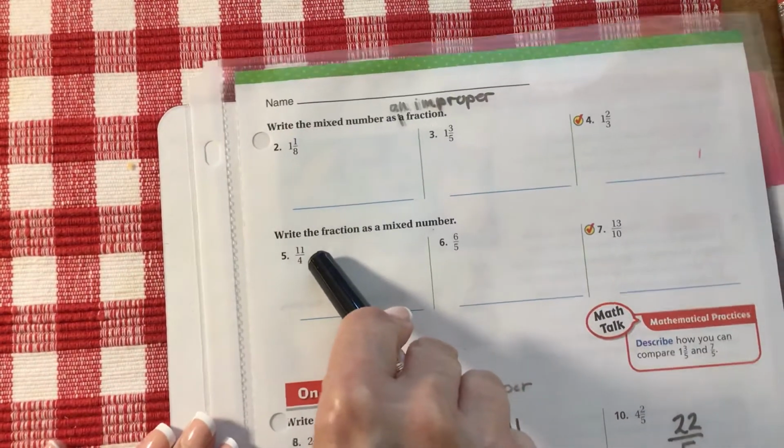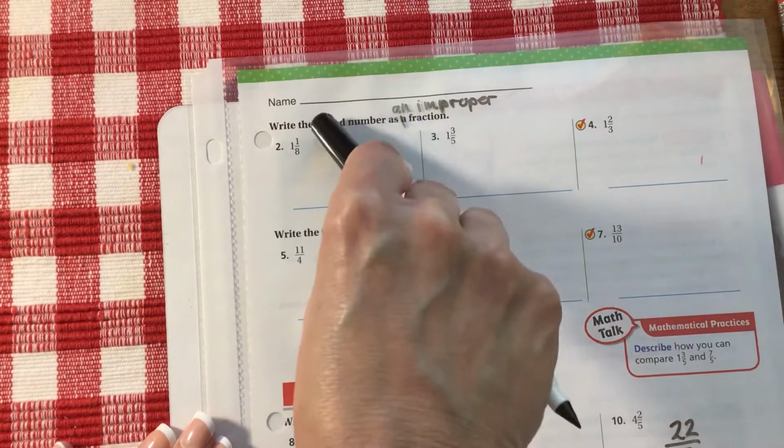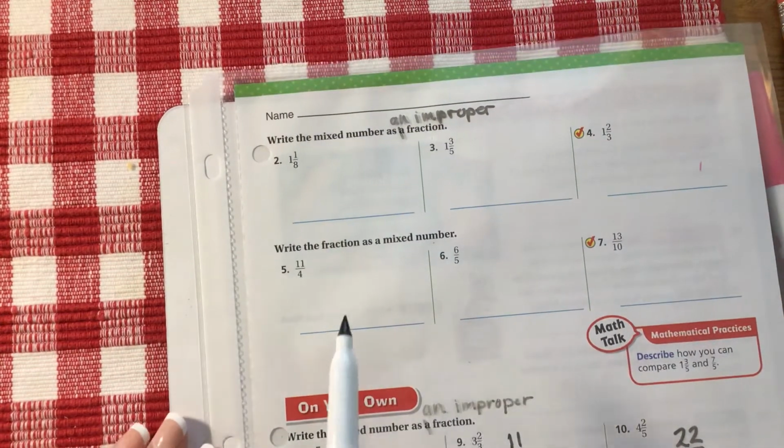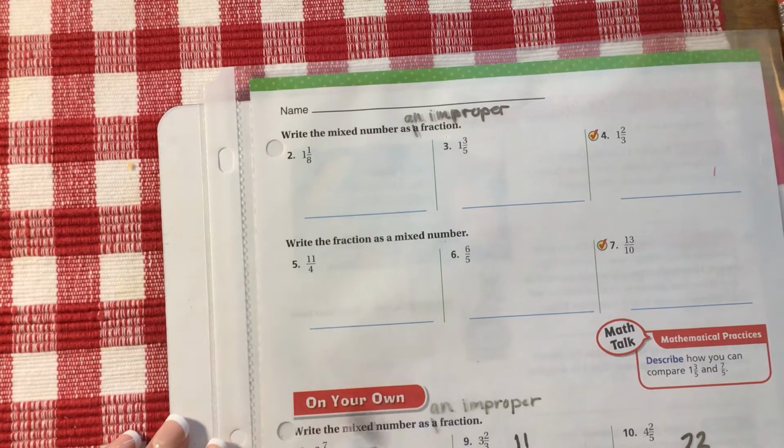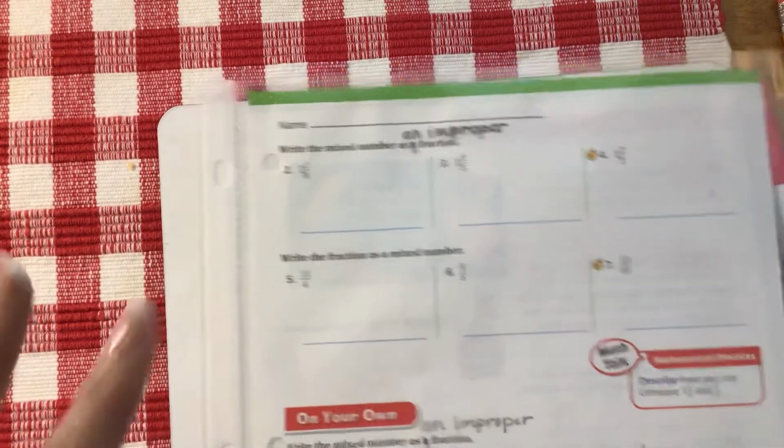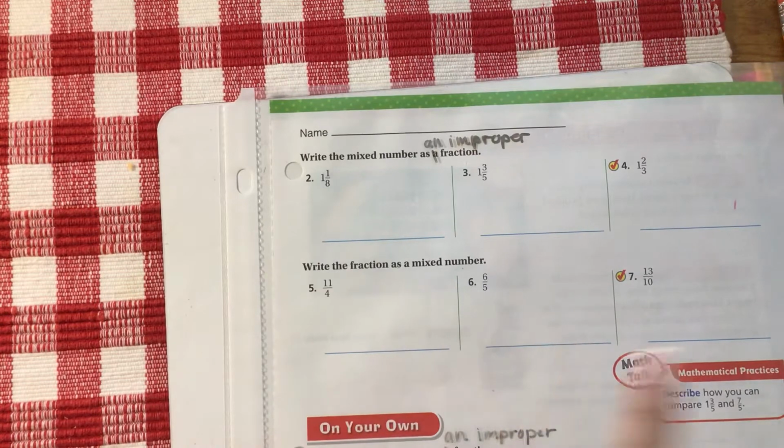Now I'm going to throw something new at you. You are going to be learning how to change an improper fraction to a mixed number. Notice, improper, numerator is larger than the denominator. I'm going to work on my whiteboard, but I'm going to be doing 5, 6, and 7, so you can be writing those answers in your book.